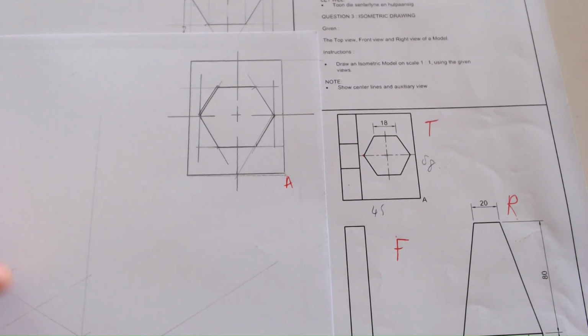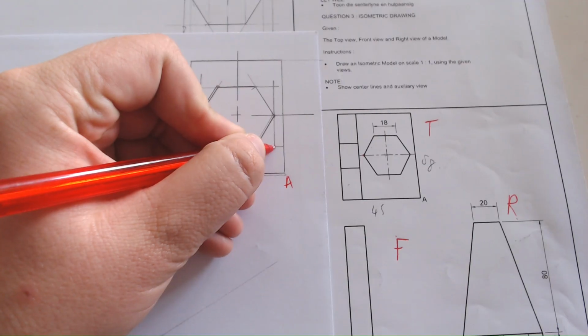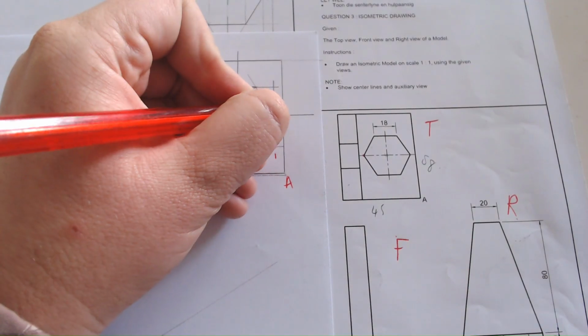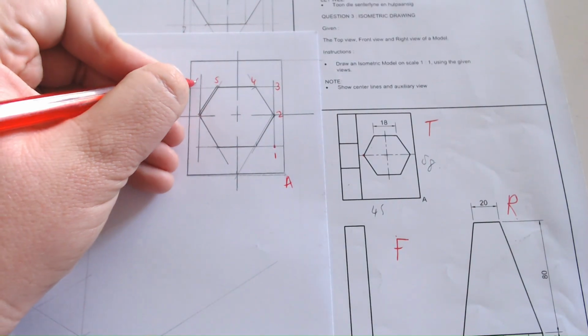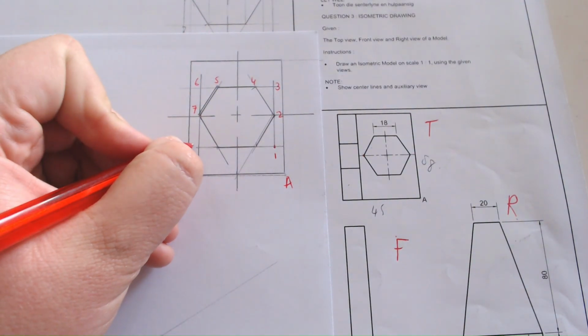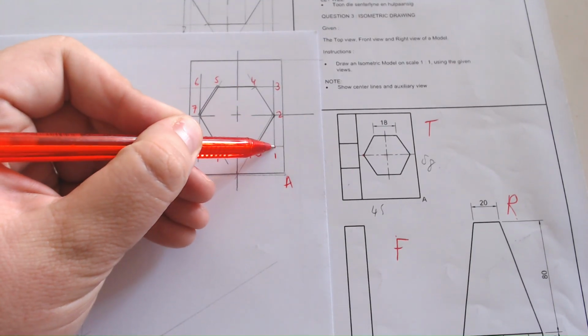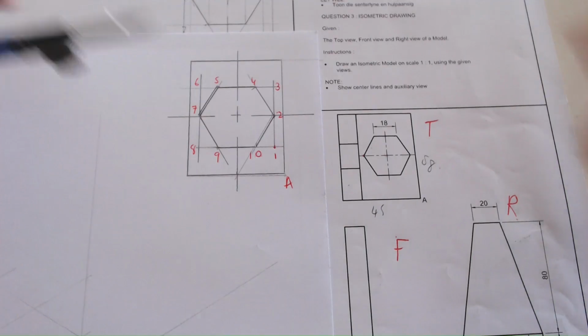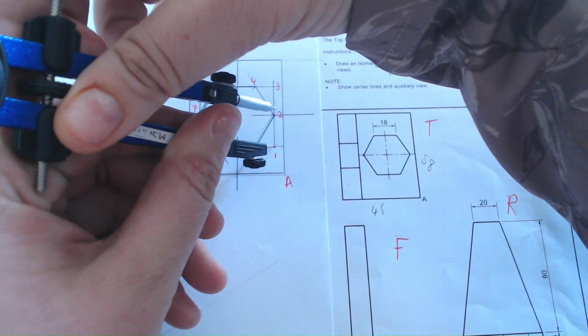Okay, my corner of my isometric. So when I look at this, I'm going to say this is 1, 2, 3, 4, 5, 6, 7, 8, 9, and 10. Okay, so sharp point on 1, pencil on 2.